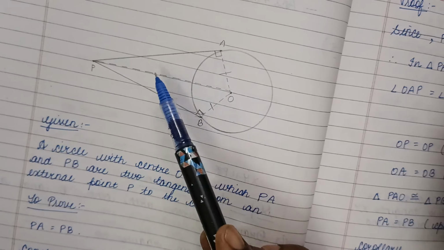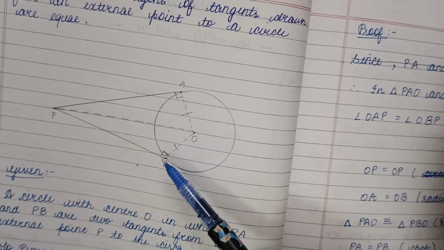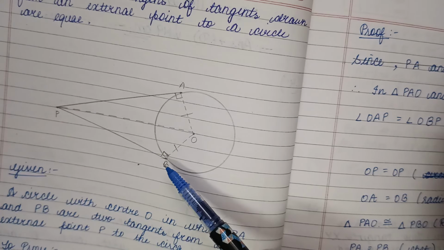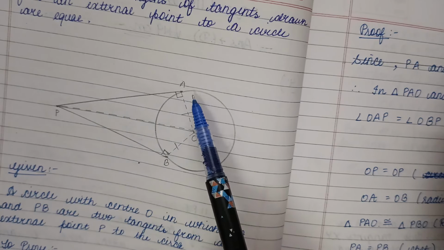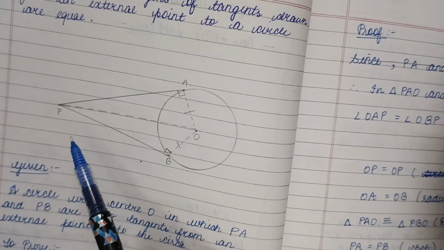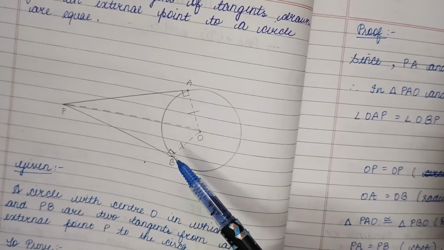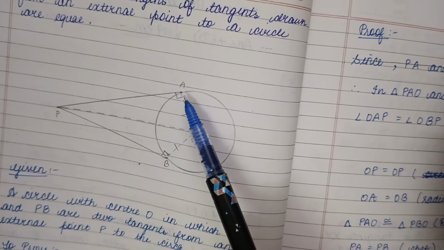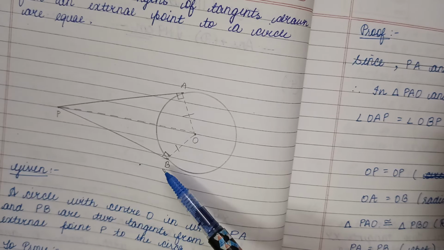Angle OAP and angle OBP are equal to 90 degrees, as we know that AP is a tangent, and similarly BP is a tangent. Okay, and we know that tangents and radius are perpendicular to each other.